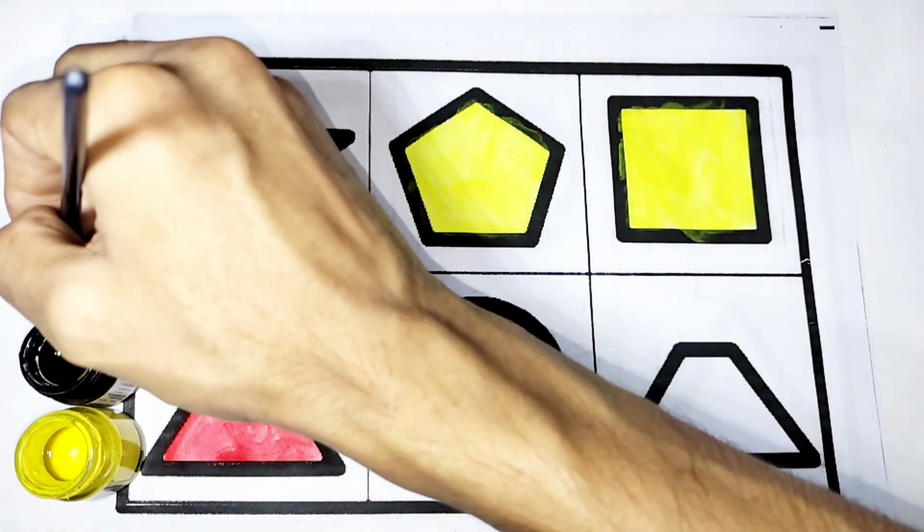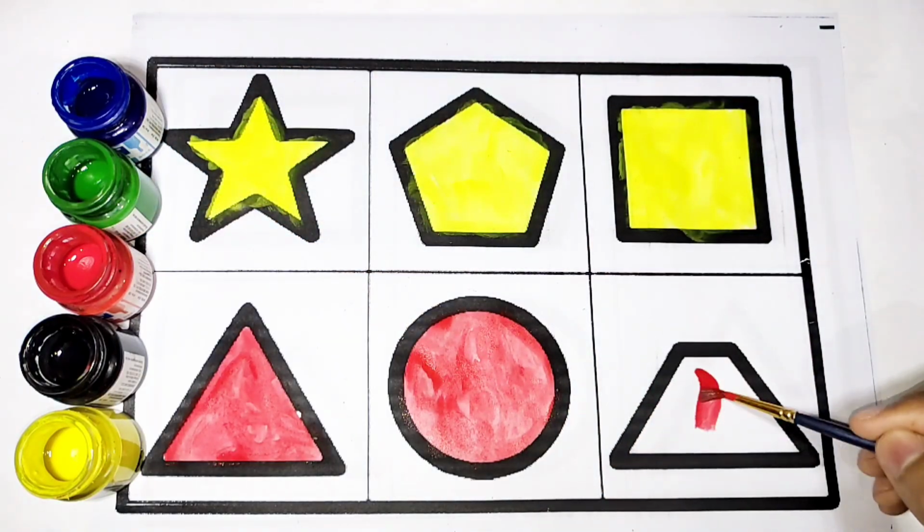The last one is trapezoid. The shape of trapezoid, now we are using the color red again.